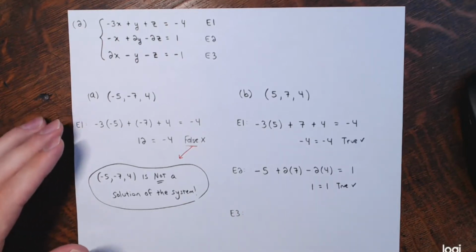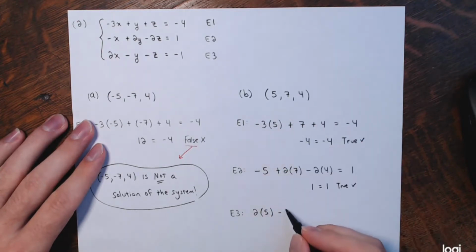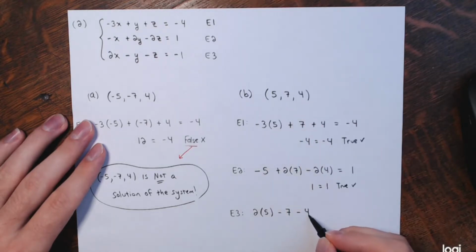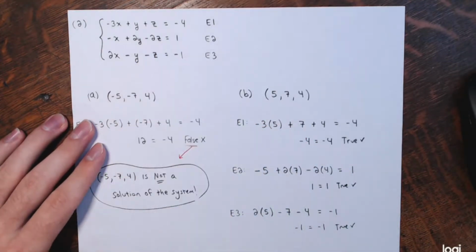And now finally we have to check equation 3. So that's 2 times the x, right? 2 times 5, minus the y coordinate, right? Minus 7, minus the z coordinate, right? So minus 4. And is this equal to negative 1? Let's see, this is 10, minus 7 is 3, minus 4 is negative 1. So I get negative 1 equals negative 1, a true statement. So this ordered triple, 5, 7, 4, does satisfy every equation in the system.